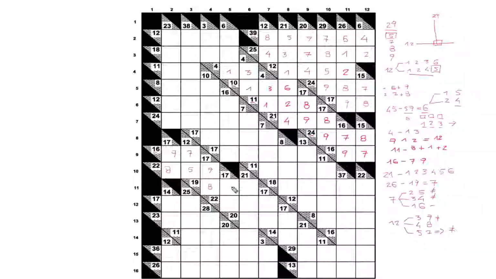Here number 17, 9 plus 8, and here number 19. 8 plus 9 is number 17, plus 2 is number 19.